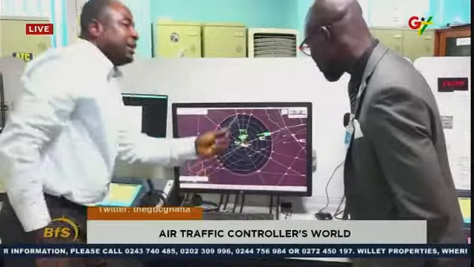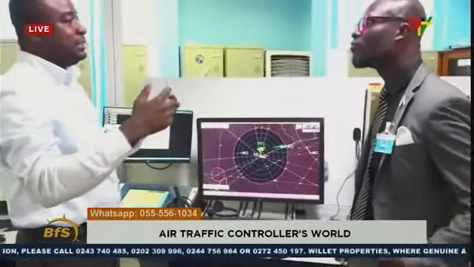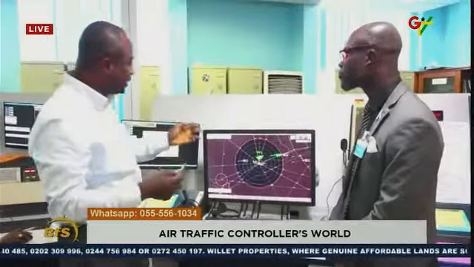Okay. And because safety is important, a key component of safety is equipment. And I'm sure that even for Ghana, we've seen some rapid changes. What does the equipment we have now tell us about how far we've come?